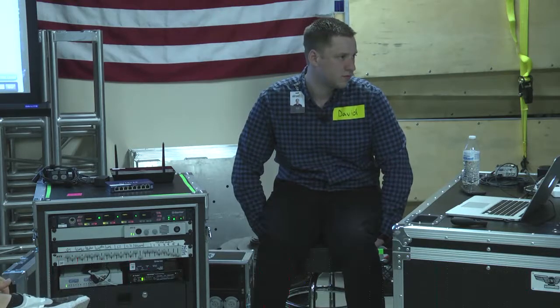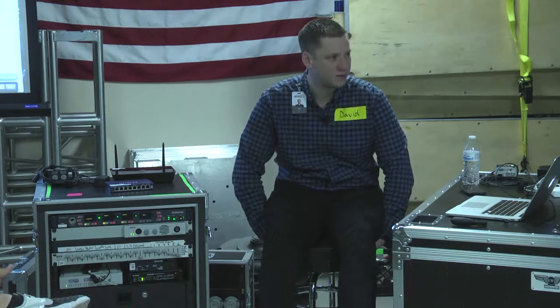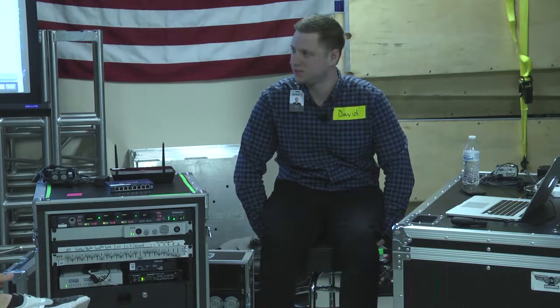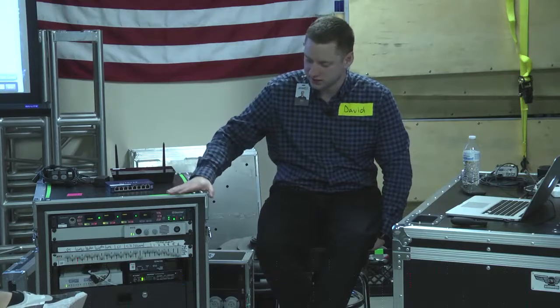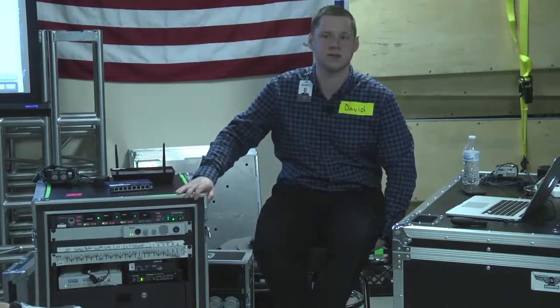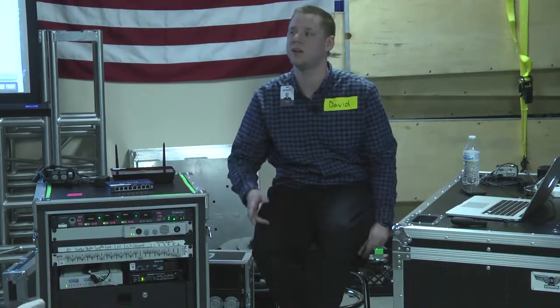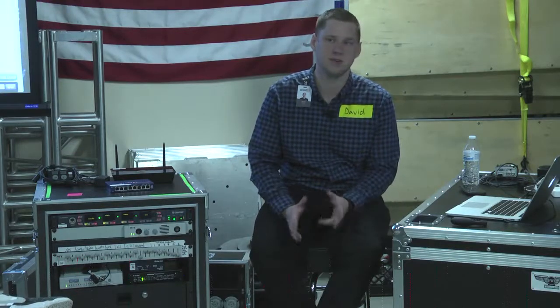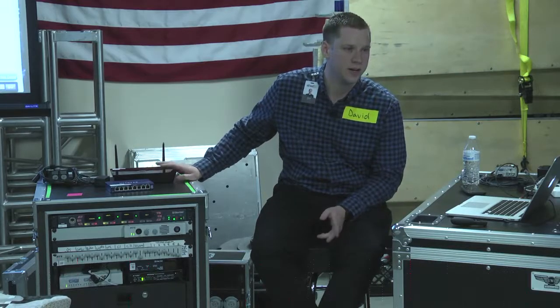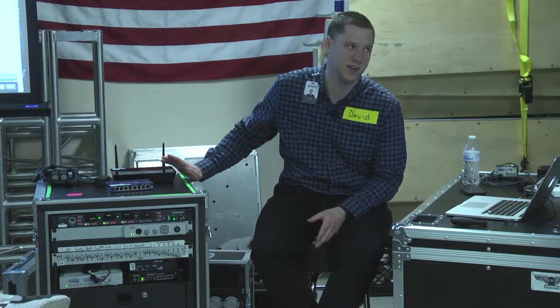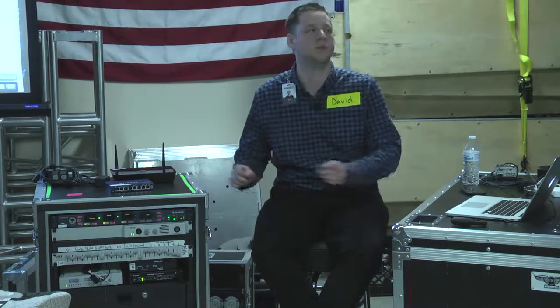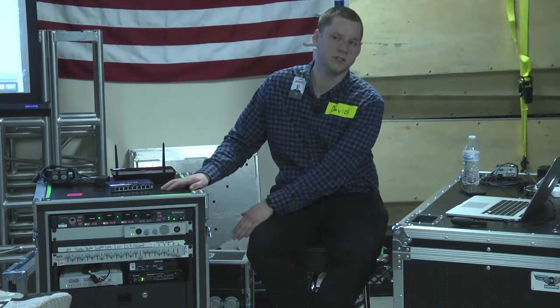Right. I imagine with all the stuff you guys do, it's mission critical. Yeah, for sure. Because basically each rack that we have is kind of self-contained, and each Pelican that we have that carries a switcher in it is kind of self-contained. We would have to put a router in each rack for it to be self-contained and be able to connect a computer to it and then control what's inside of it.